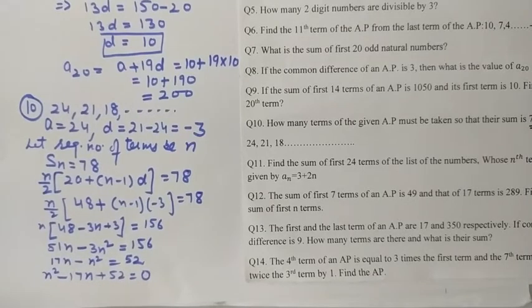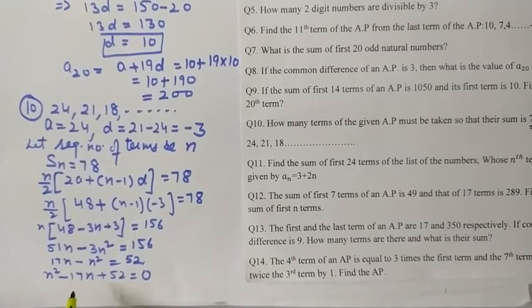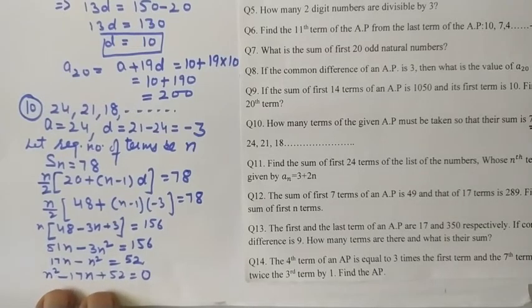This is our equation. Now we will solve this equation by splitting the middle term. So for 52, minus 17n can be broken in such a way that the two parts have a sum of minus 17n, but their product should be 52n square.